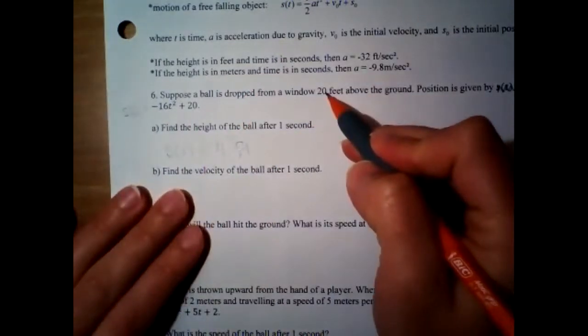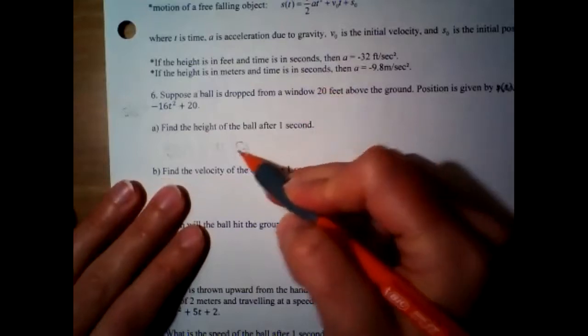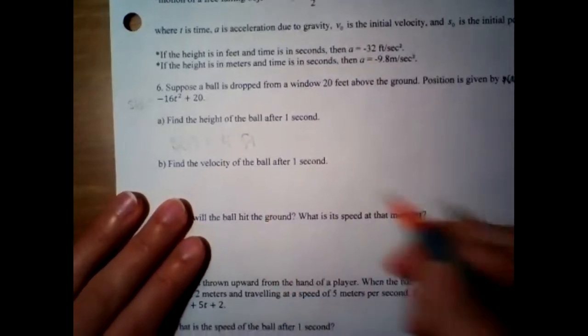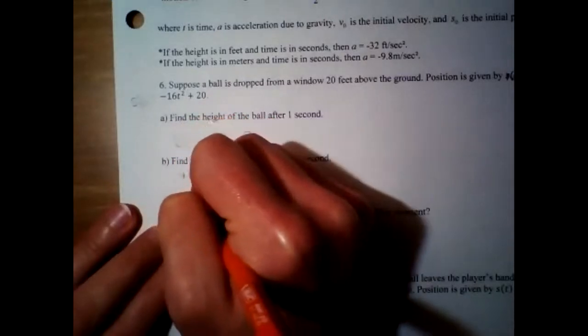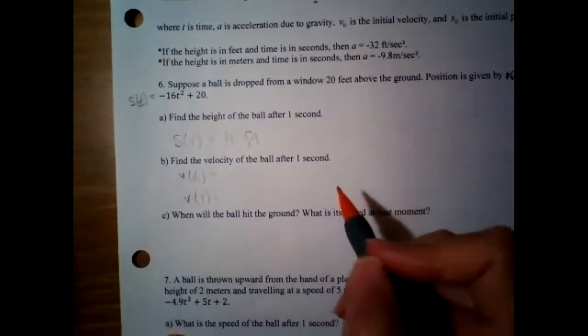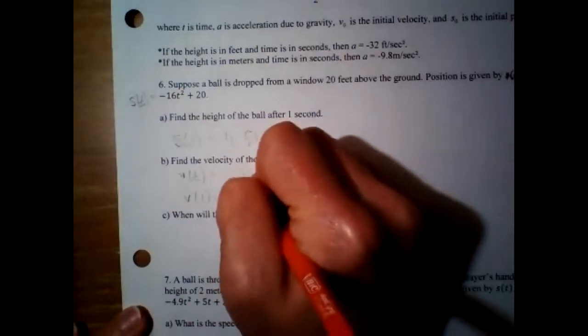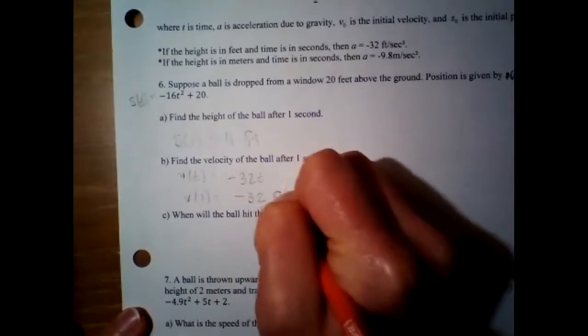So the ball was dropped out of a window at 20 feet above the ground, and after 1 second, it hasn't hit the ground yet. It's still 4 feet above the ground, so it's still falling. And then it says find the velocity after 1 second. So we're going to find velocity and then plug in 1. And we're going to expect this to be negative because the ball is falling. So it should be a negative velocity. So this derivative would be -32t. And if we plug in 1, we're going to get -32 feet per second.